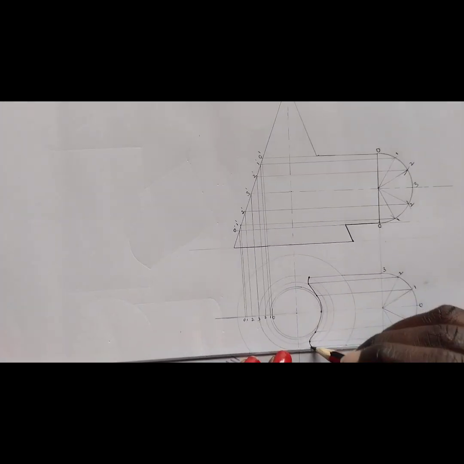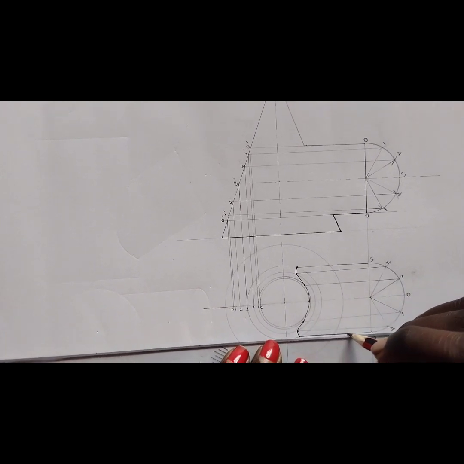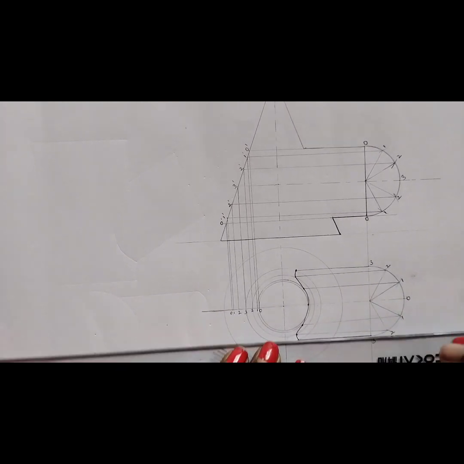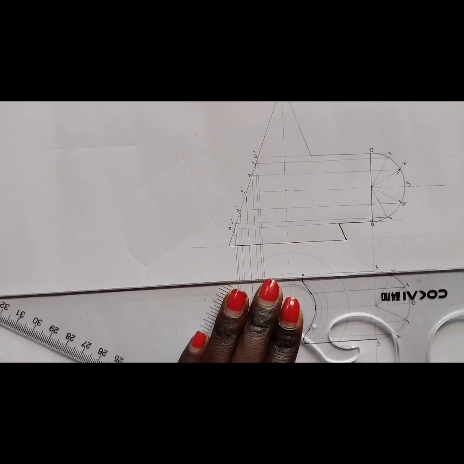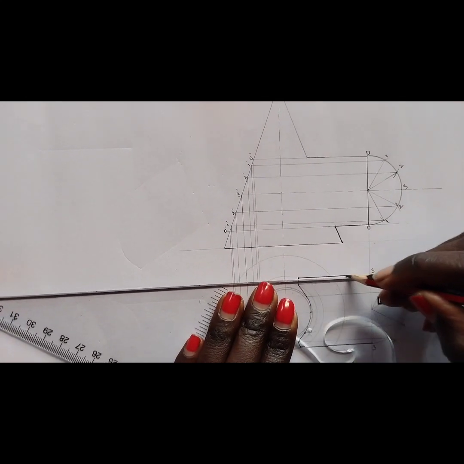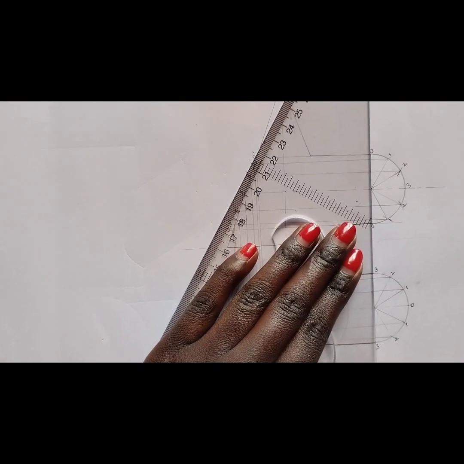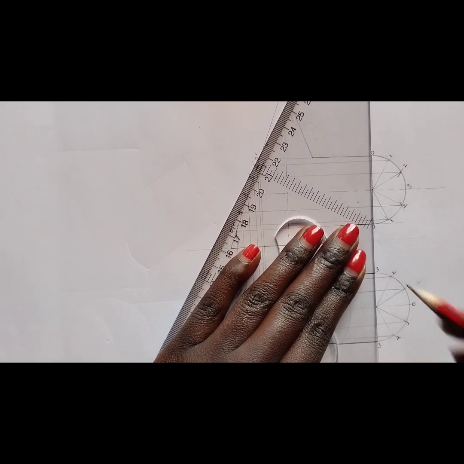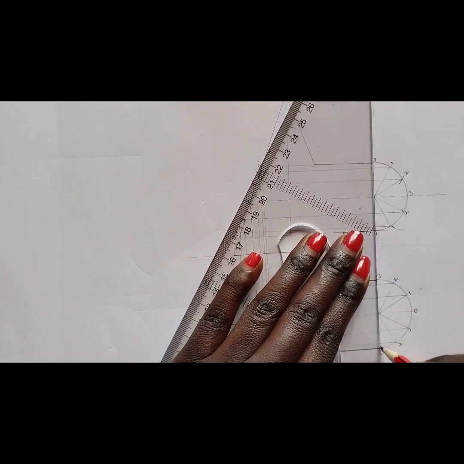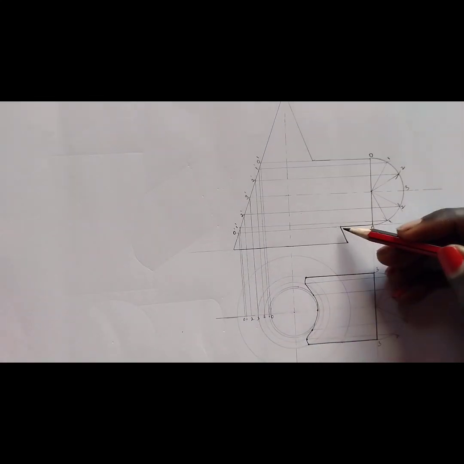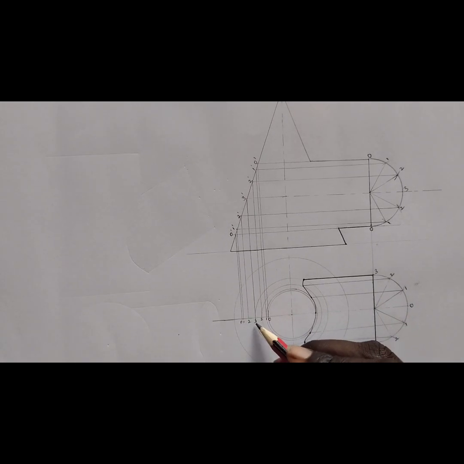Draw using your HB pencil. So we're going to show the lower part using the remaining points 3, 2, 1 and 0.